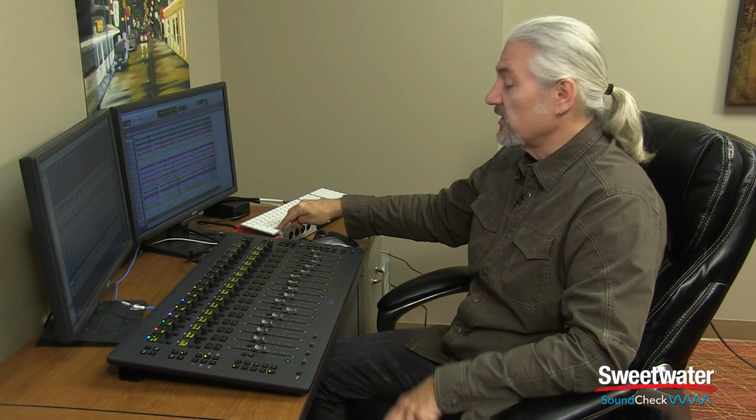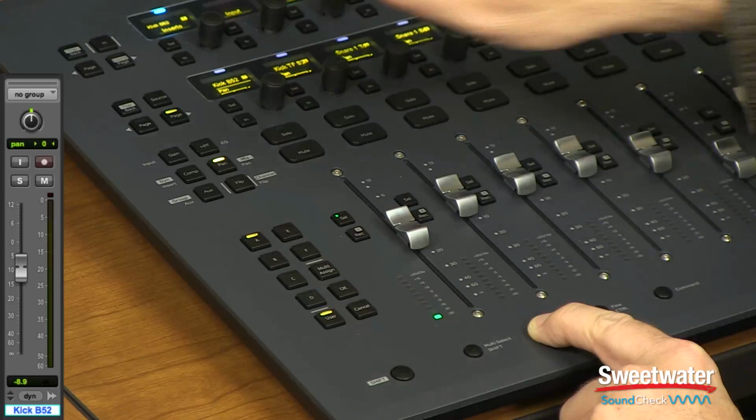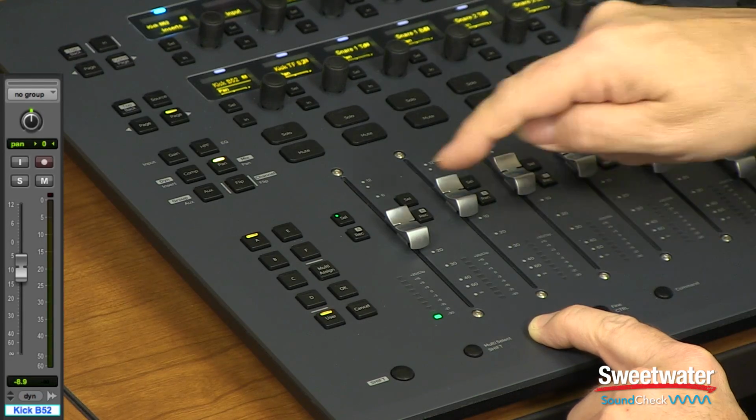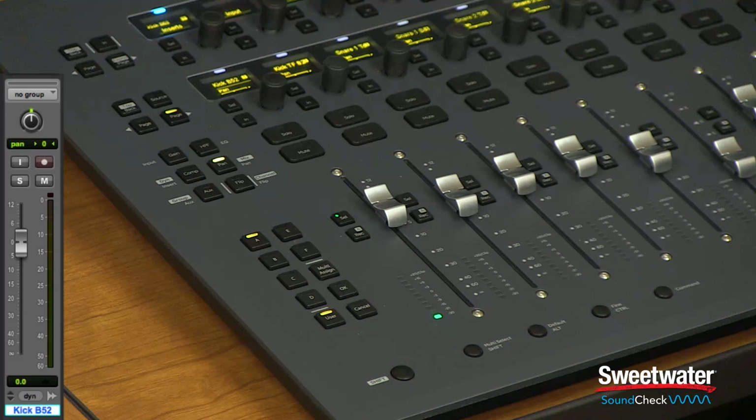So I'll give you an example. In Pro Tools, when you hold down the option key or the alt key on your keyboard and you touch a control, it jumps to its default location. We can do the same thing with the S3 by holding down the alt key and, for example, touching the pan control. It immediately jumps to 0. We touch the fader, it does the exact same thing. It moves to its default location, which is 0 dB.